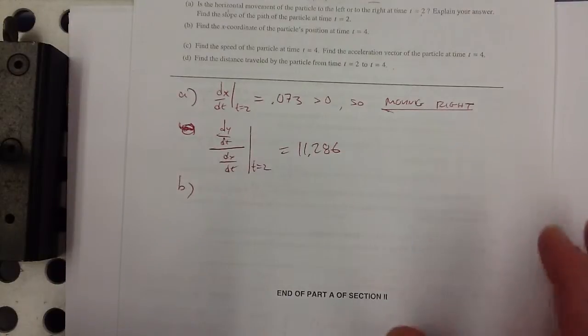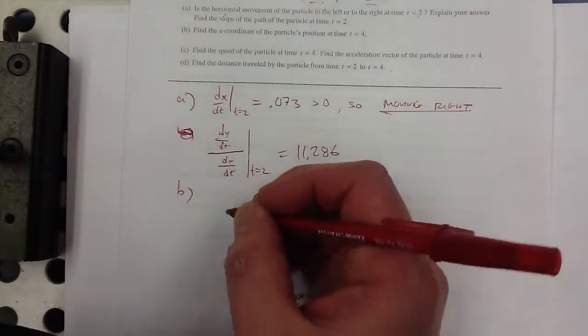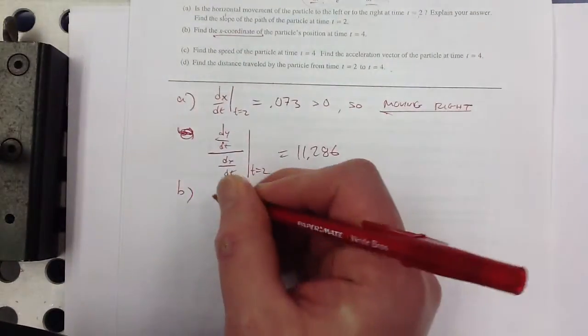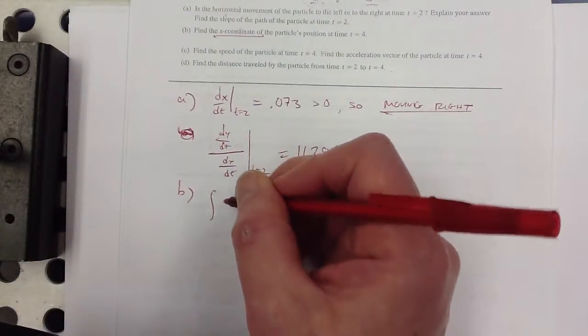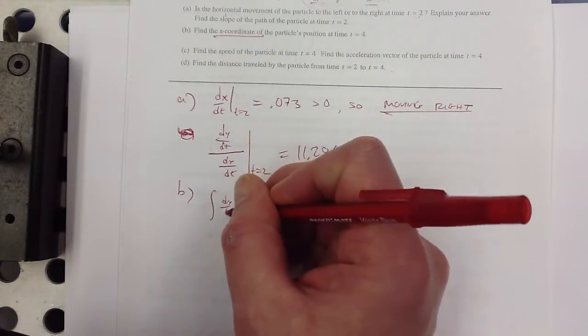Find the x-coordinate of the particle's position at time 4. Well, if I'm actually trying to find x-coordinates, I must be taking an antiderivative of dx/dt.